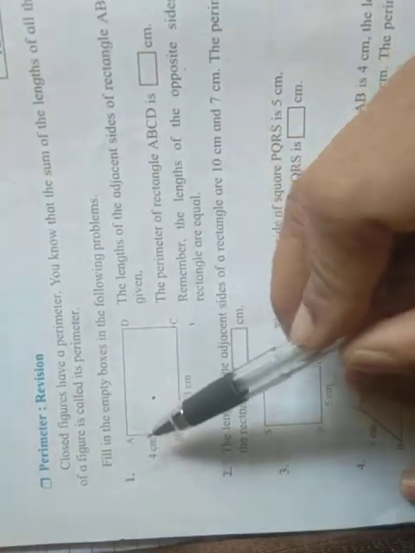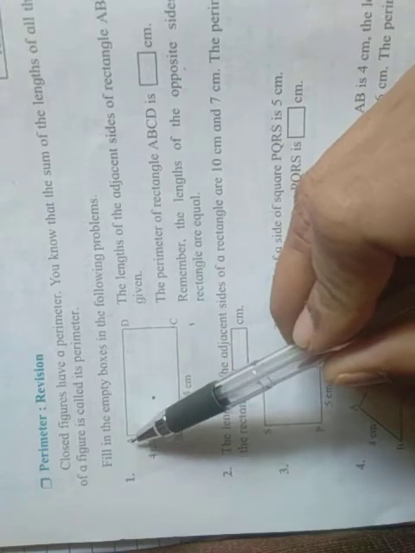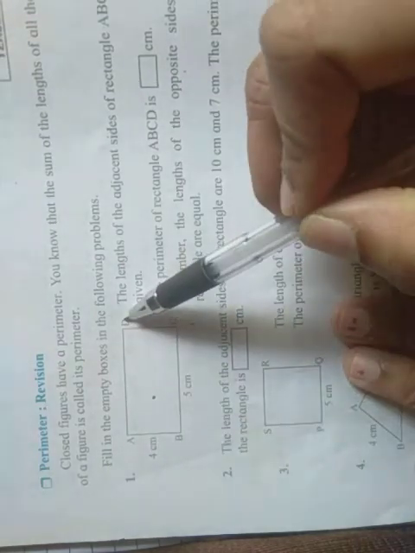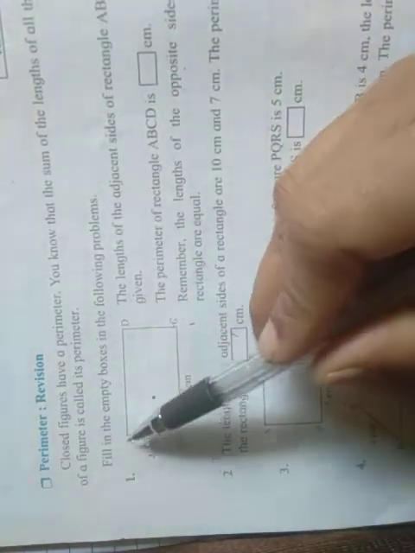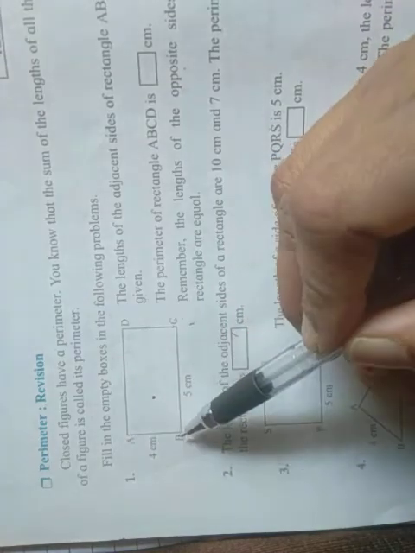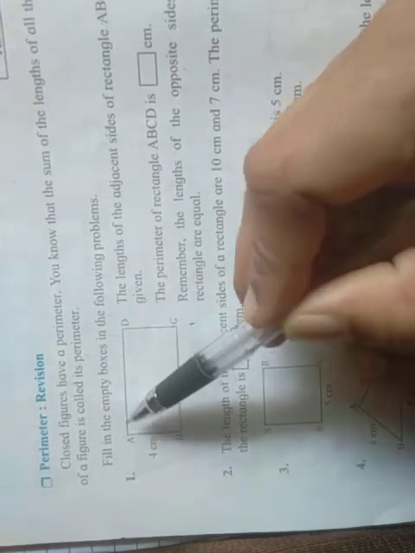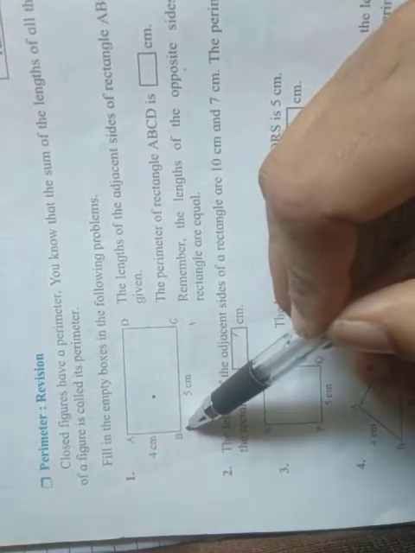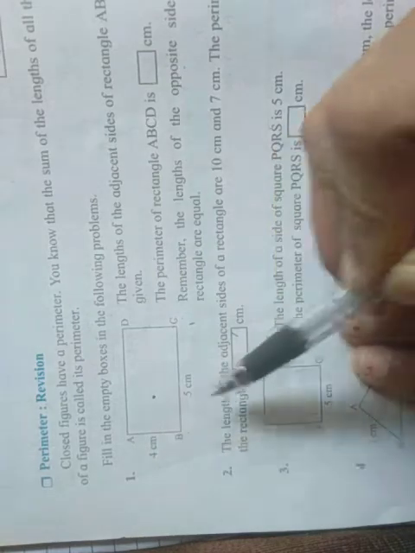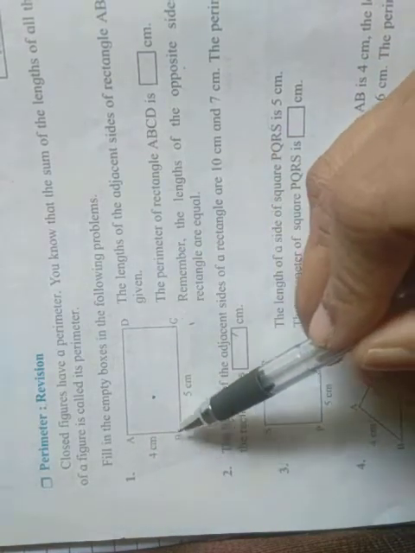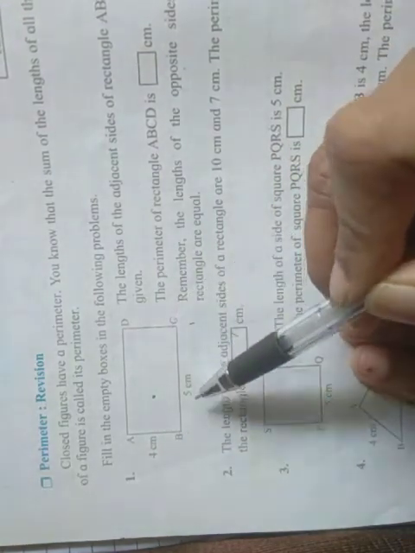Fine now students. So let's see how we can find out the perimeter of a rectangle. Now you can see the name of the figure is A, B, C and D, or you may also call it A, D, C, B, anyhow you want. Fine. Now here you can see the length of the side AB is given as 4 centimeter, and the length of the side BC is given as 5 centimeter.